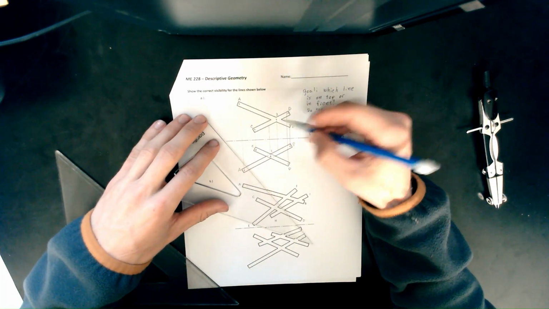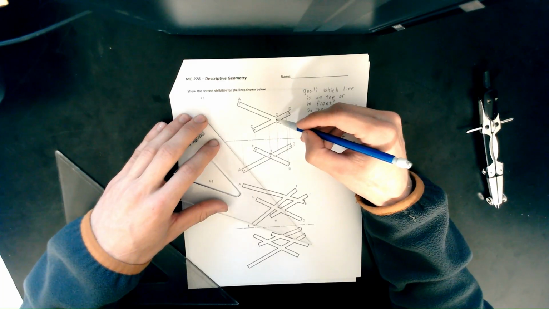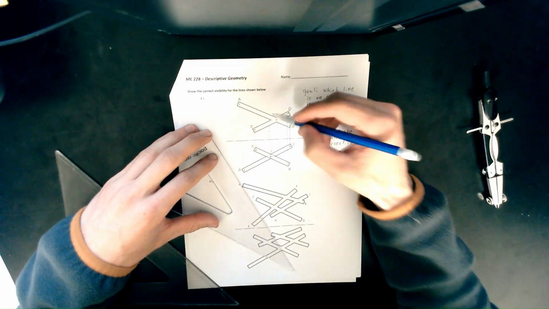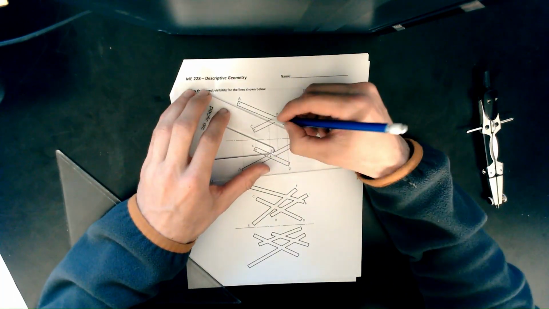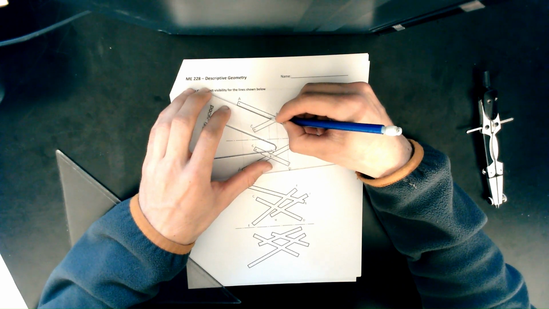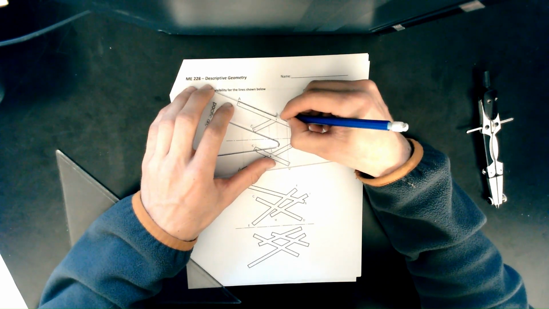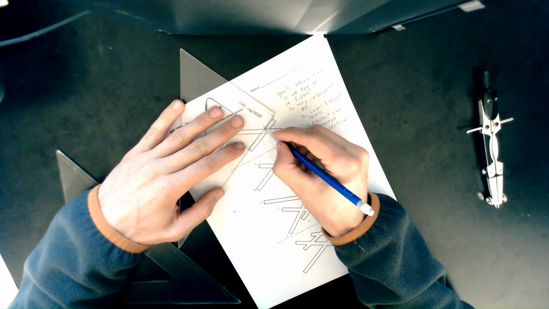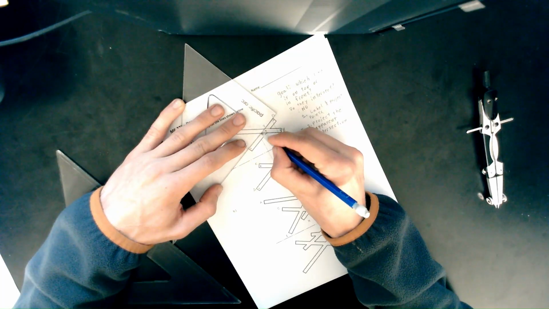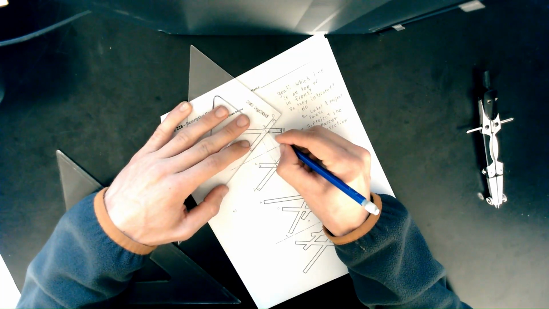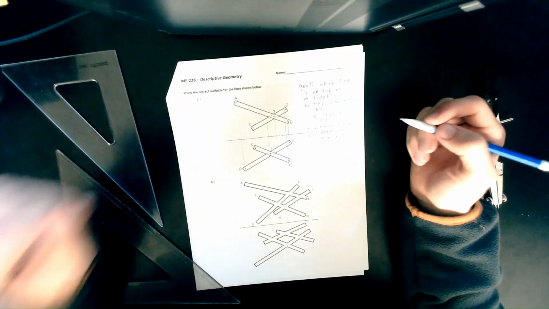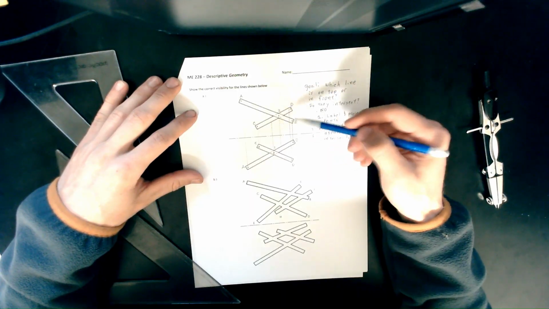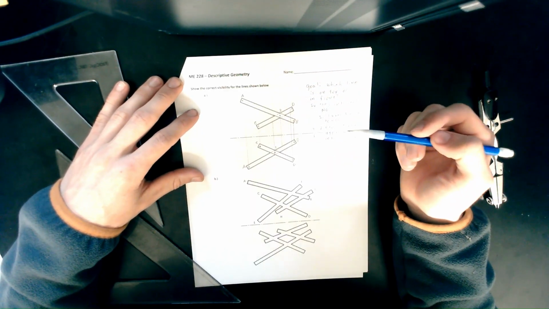Now I can do the same thing with this view. If I follow this projection line from the apparent intersection down, it meets AB first. So that means AB is on top, and I can add solid lines here. And that means CD is on the bottom. And I can add hidden lines here. So that's how to find the visibility of two lines. When we say visibility, we just mean which one is in front and which one is behind.